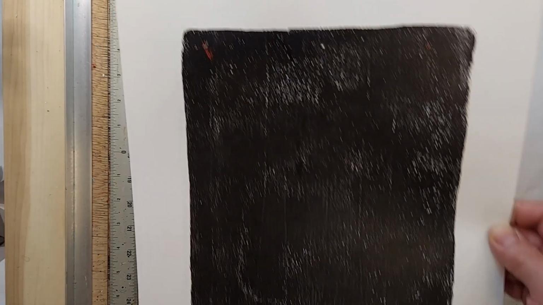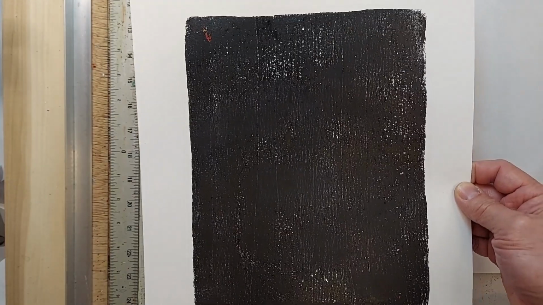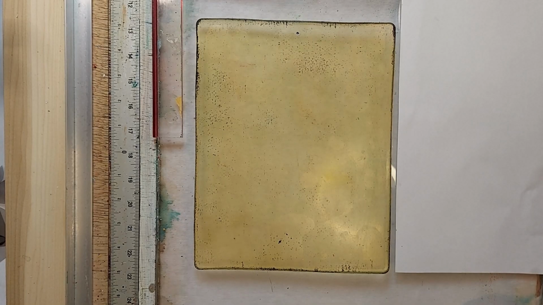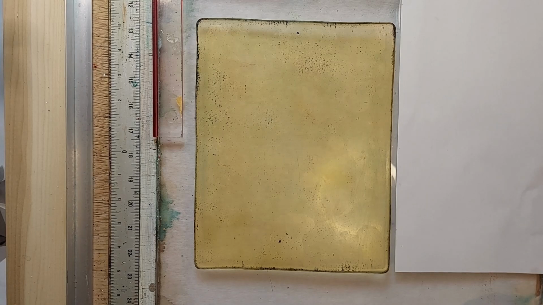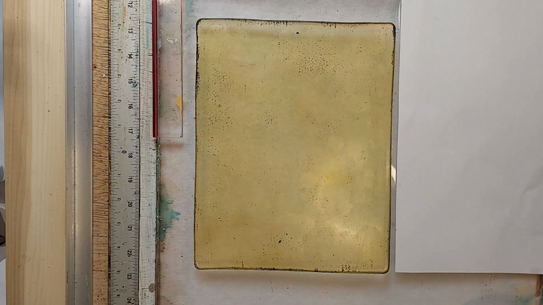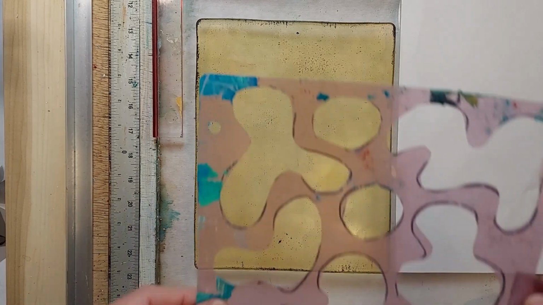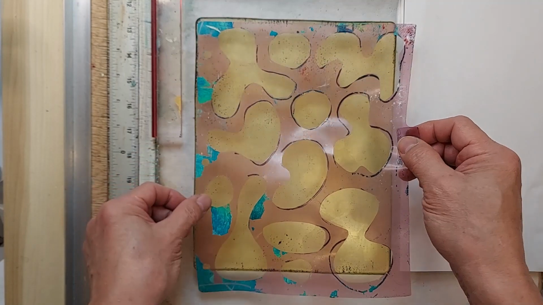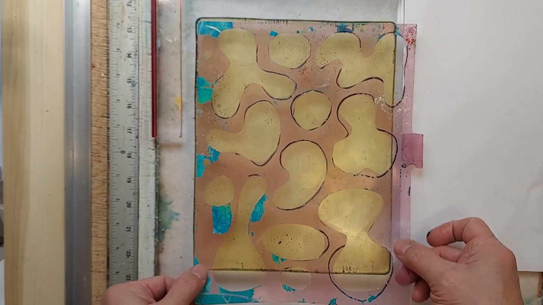I think I forgot to put the scribbles, but that's okay. So now the next step is to use my first layer stencil, which is this. So I will place it like so.